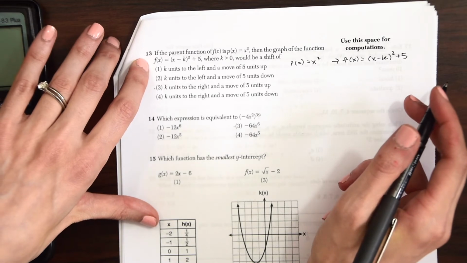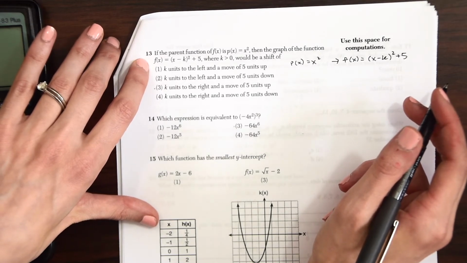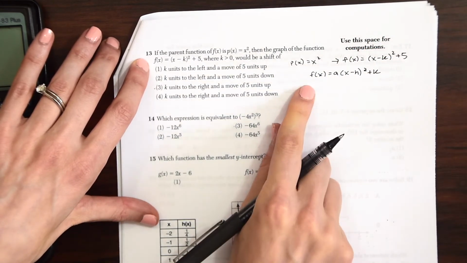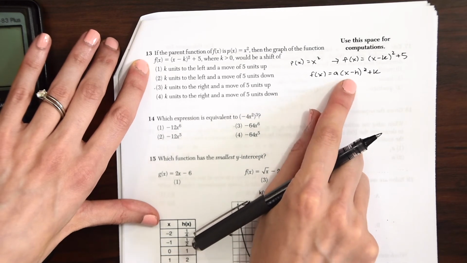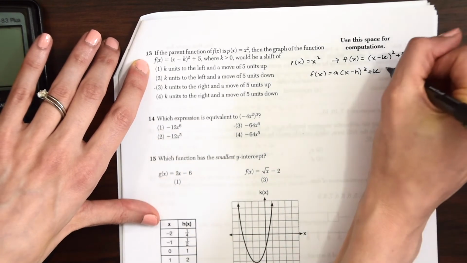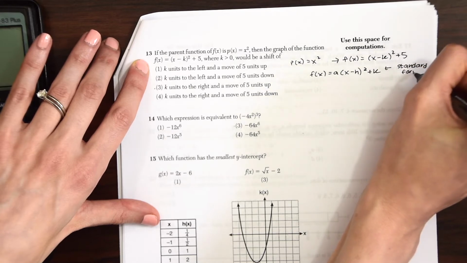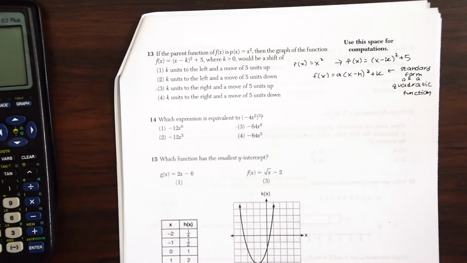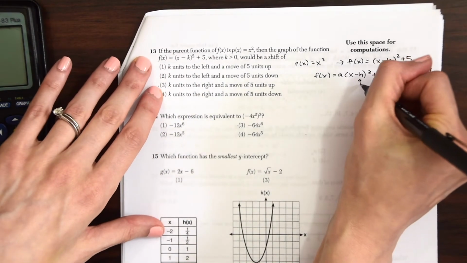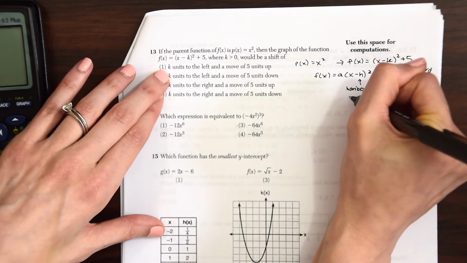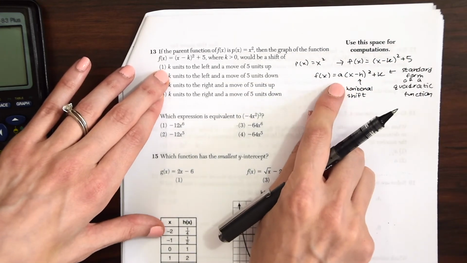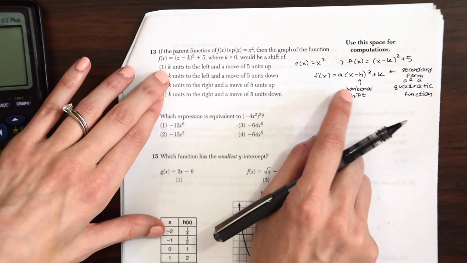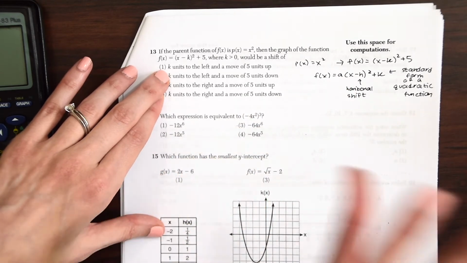So just a little reminder about what standard form of a quadratic equation looks like. It looks something like this, where it says f of x equals a times x minus h squared plus k. So just a little reminder of what everything means. Remember that this is a horizontal shift. And if you think about it, we are adjusting what we're doing to x. So we're subtracting from x. So if you're doing something to x, you're going to be moving right or left on the graph.